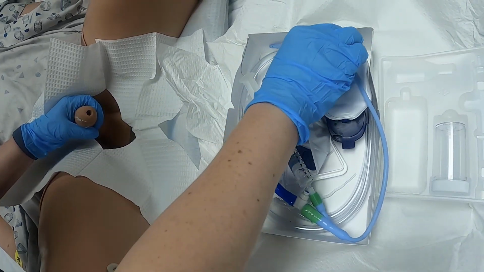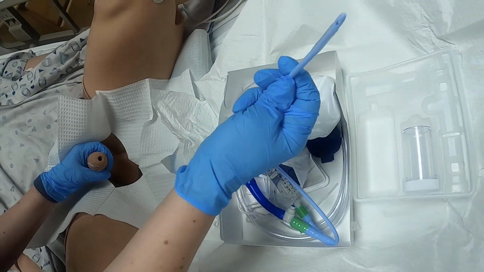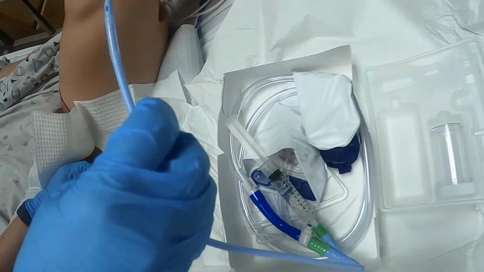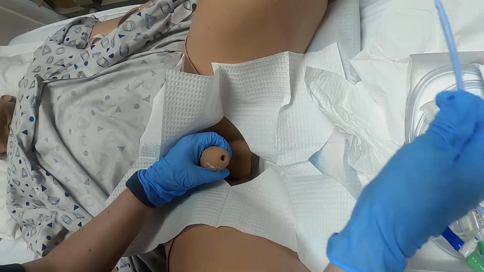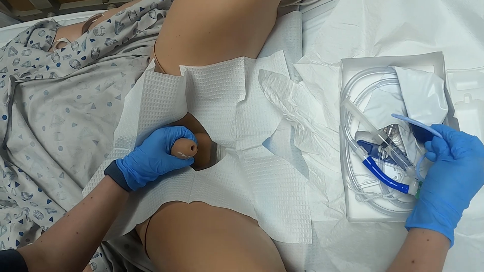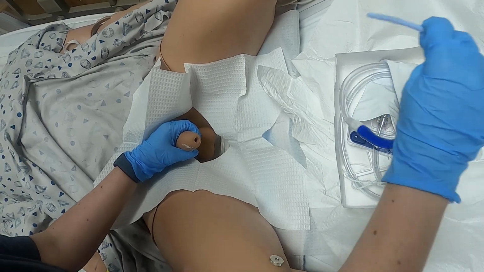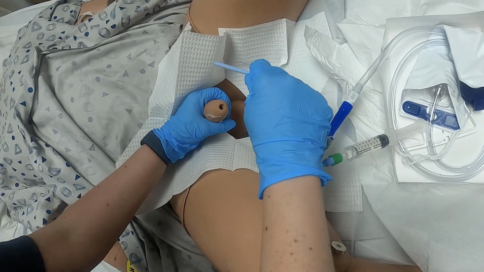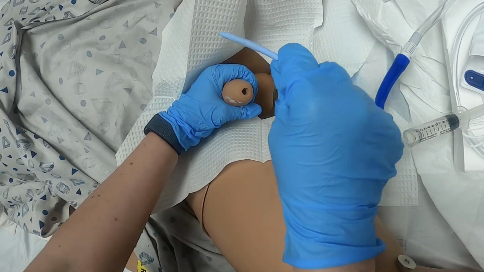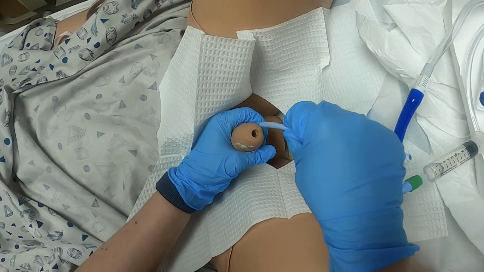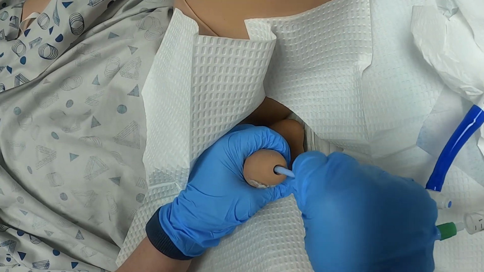Okay, so now we're gonna grab our lubricated catheter. We're gonna lube a little bit more. All right, Mr. Paget, what you're gonna feel is I'm going to take the catheter and I'm gonna insert it into your penis, okay? It's gonna go all the way into your urethra, and I'm not gonna stop until I see urine, okay? Because you had 500 milliliters of urine in there. So here's the catheter tip. I'm gonna insert it now. All right, here we go.